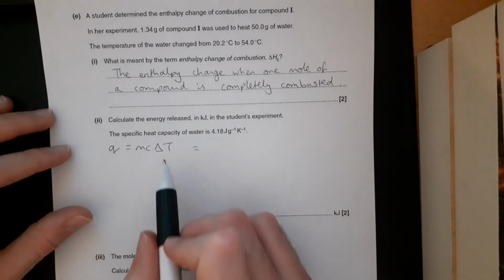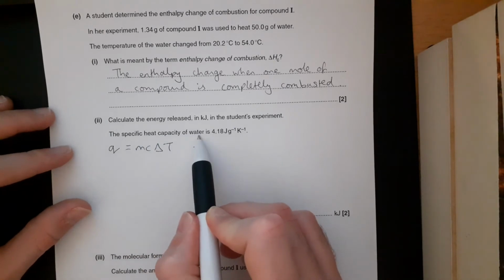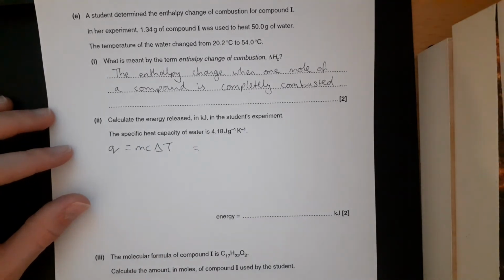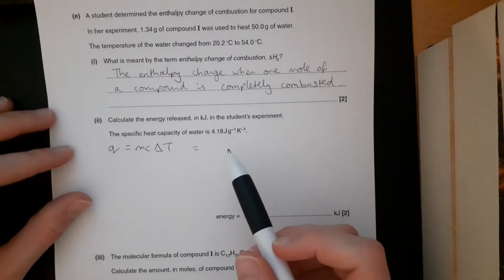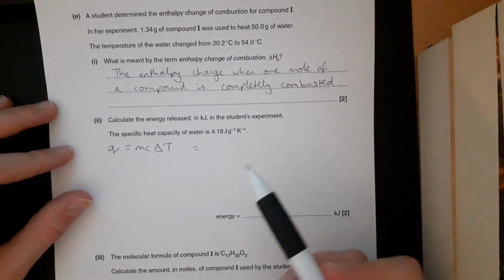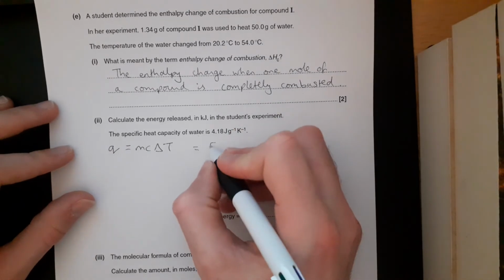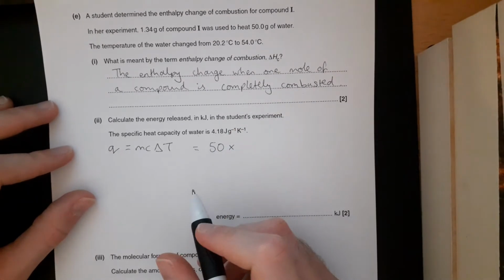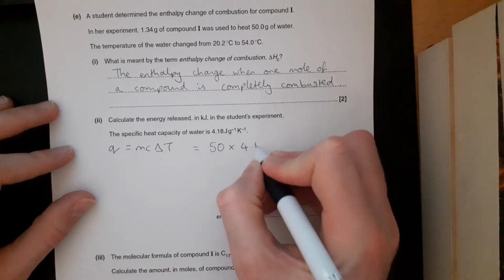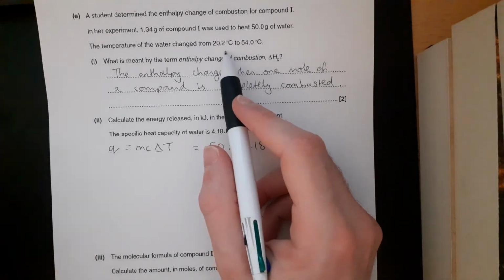The clue here is we're using the specific heat capacity of water. So the important thing is the mass of the water, and we measured the temperature of the water. Look, everything is about water. So the mass we're going to use here is the 50. We're going to times that by the specific heat capacity, and then times that by the temperature change.